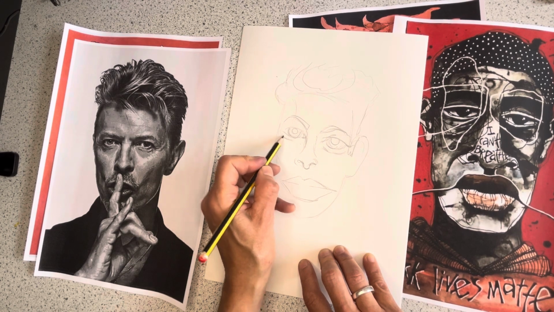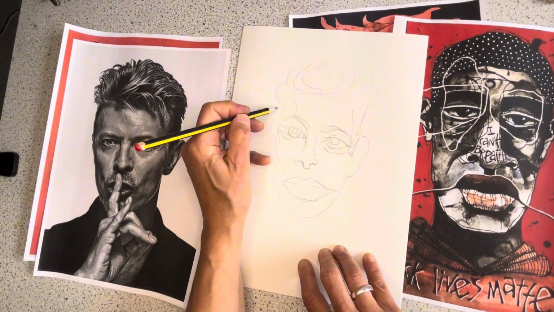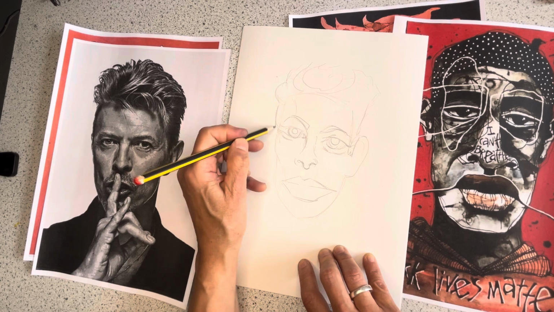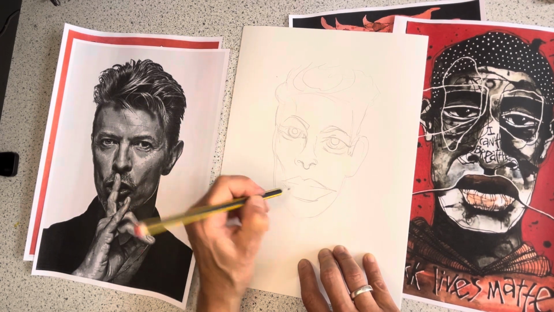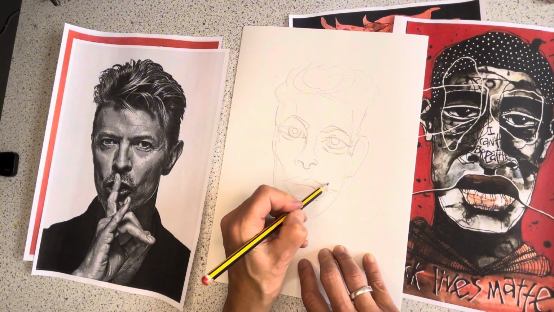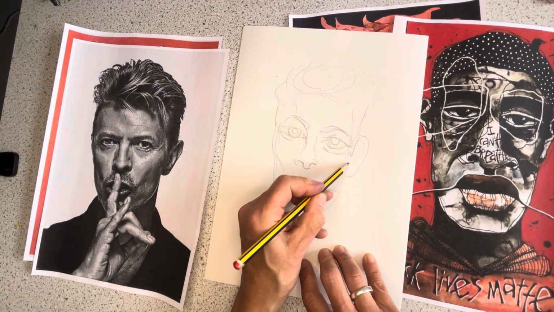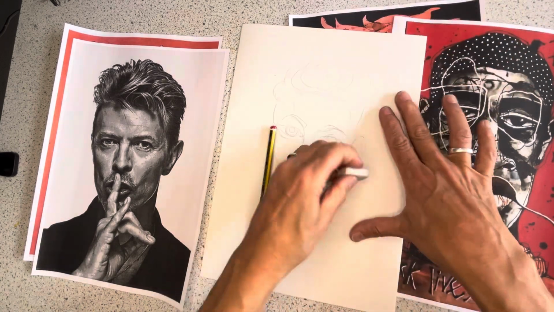But then, as I say, it's a sort of a balance, because you want it to look like the person, but you also want it to look like a Deb Weiers. Okay, so just trying to get the mouth shape right. He's actually got his mouth open because it's a shush. He's making a shushing movement.